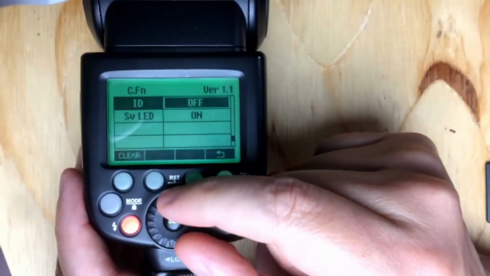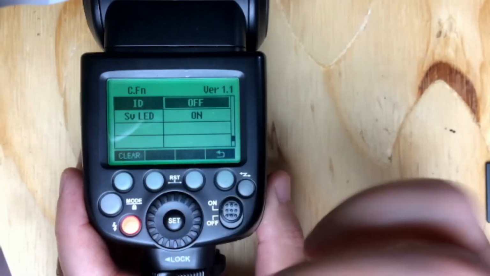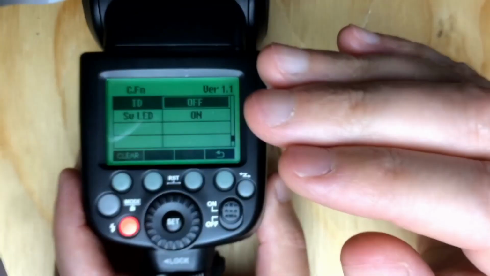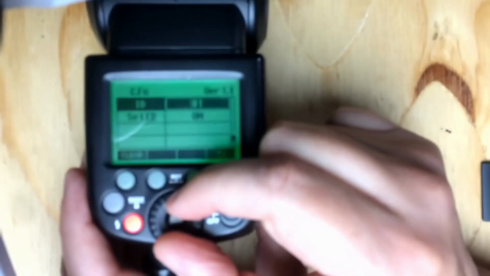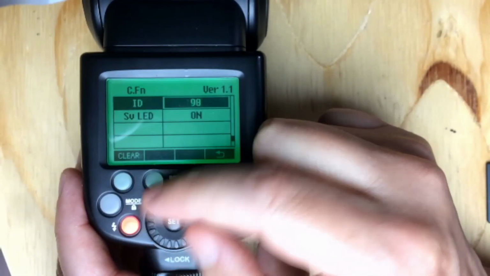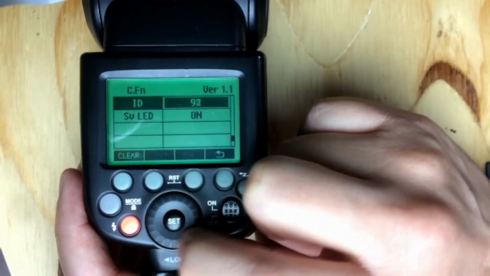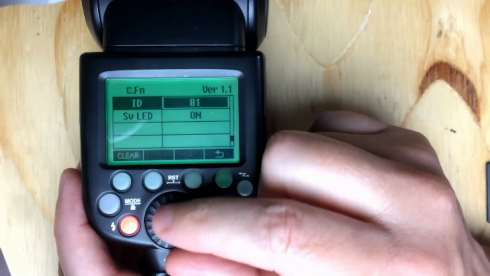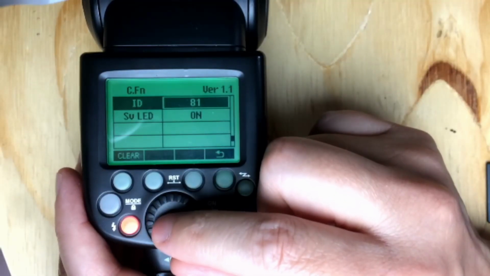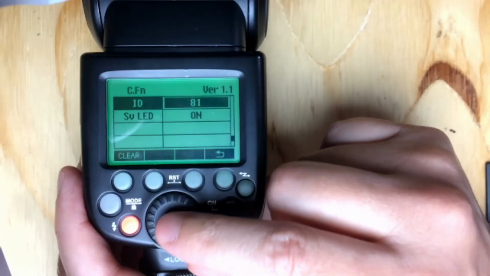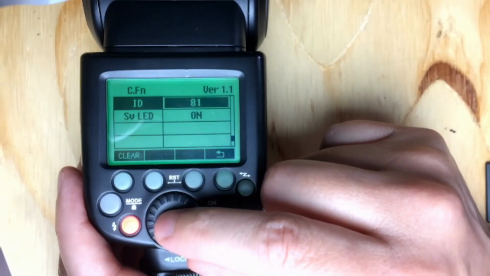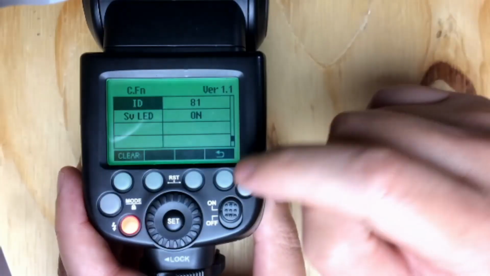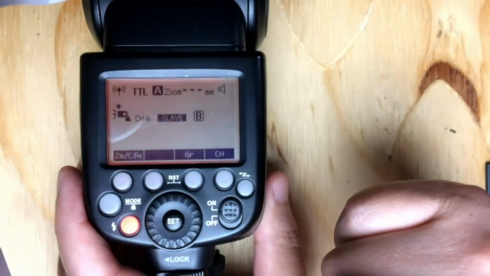ID is currently set to off. It works. We can fire the flash this way. However, I'm going to set the ID to a number, let's say 81. It's 9 squared. You know, I like channel 9, well, the ID is 9 squared. You can set it to whatever you want, just make sure that you have the same settings on the transmitter. So, there we go. And we get off this menu.